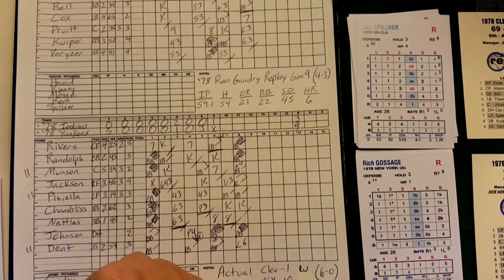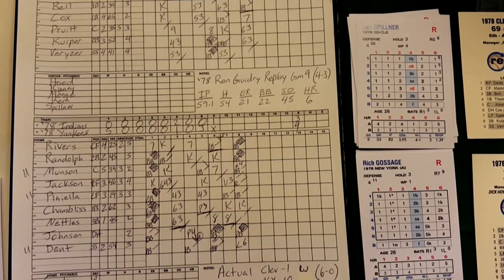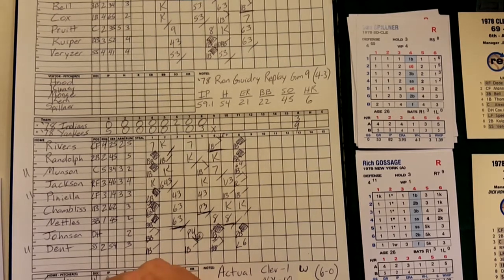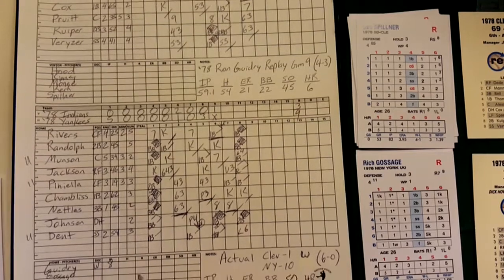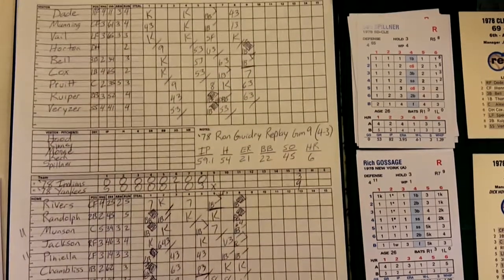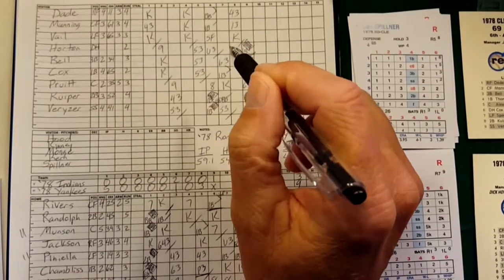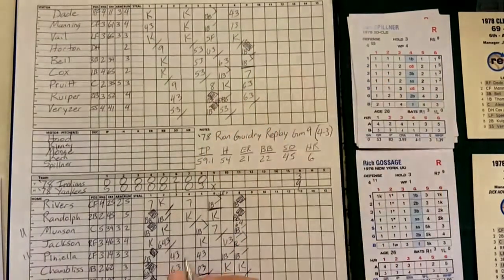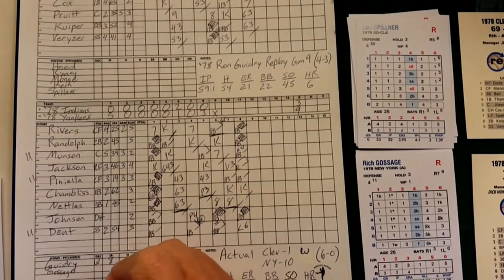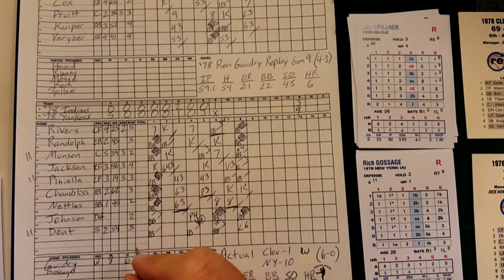Guidry gets the W, and he goes to 5-3. Let's see. I think he was 1-3, wasn't he? Maybe 4 in a row now. 4 straight. So he goes 8 innings, and he gives up how many hits? 1, 2, 3, 4, 6 hits. 6 hits, 3 runs.